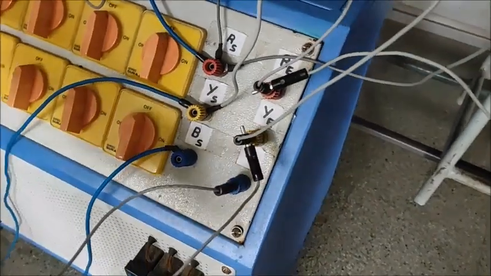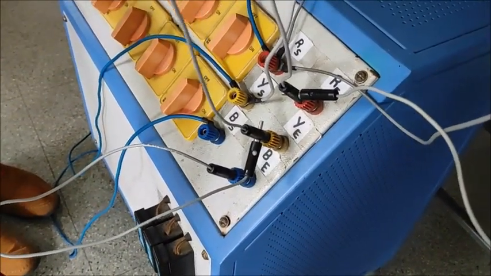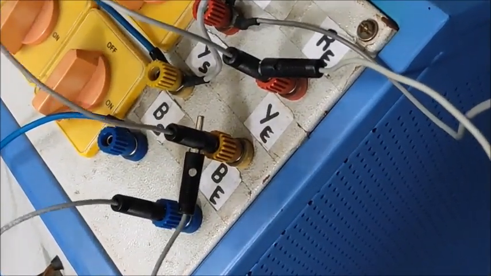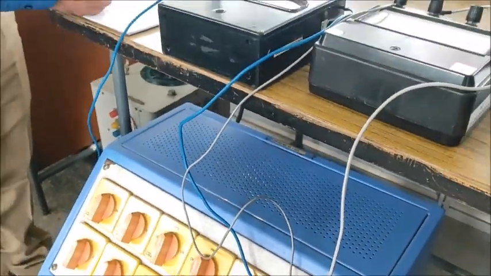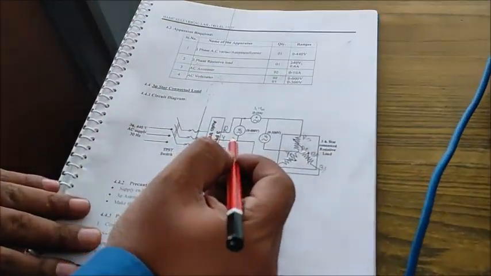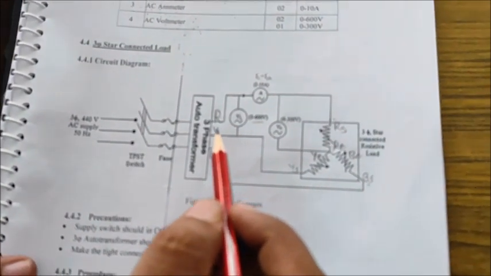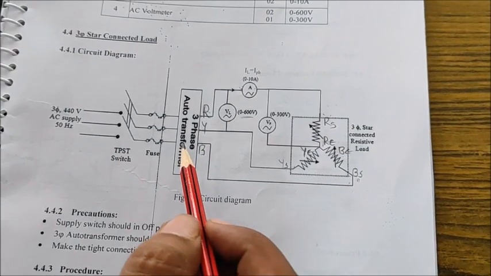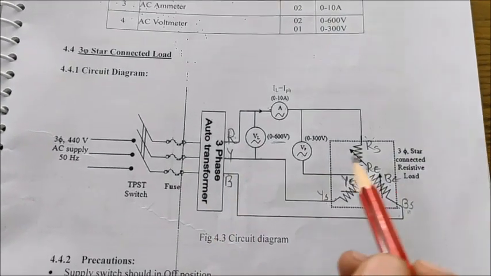In order to short the three terminals RE, YE, BE, we require only two wires. Now the last part of this circuit is the connection of voltmeters. Remember that all the connections I have explained till now, all the wires I have used, are thick wires.